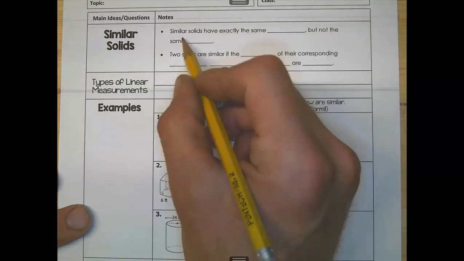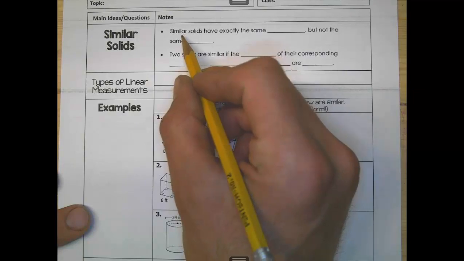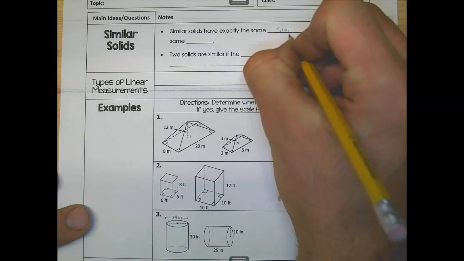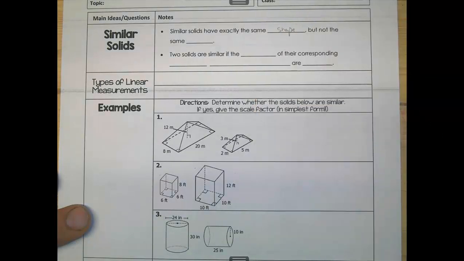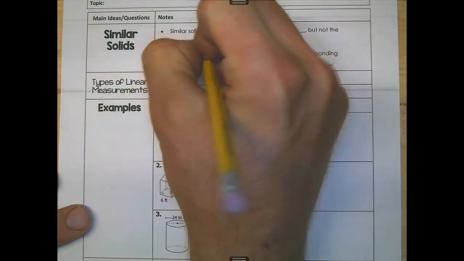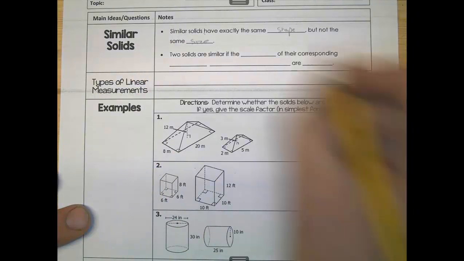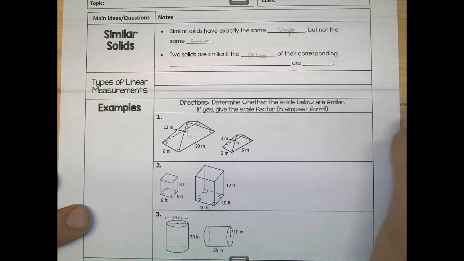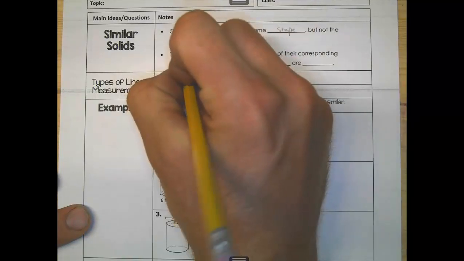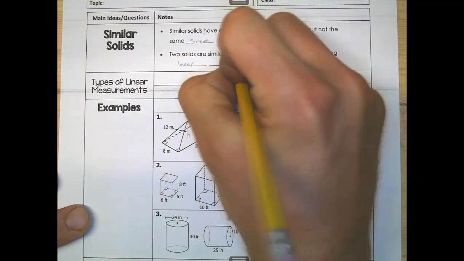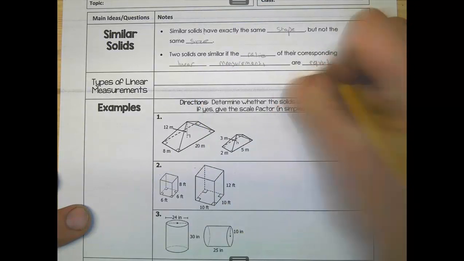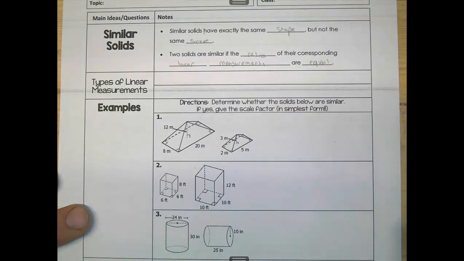So we talked about similar triangles, similar figures all year long, but similar solids have exactly the same shape, all right, but not the same size. Two solids are similar if the ratio of their corresponding, we'll say linear, measurements are equal. So what is a linear measurement then?